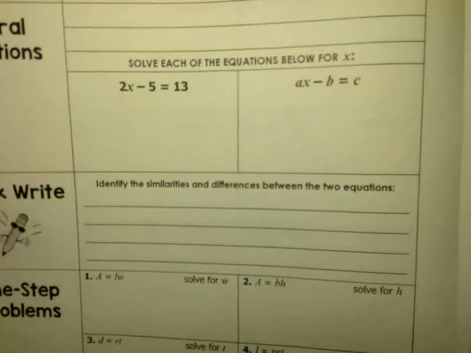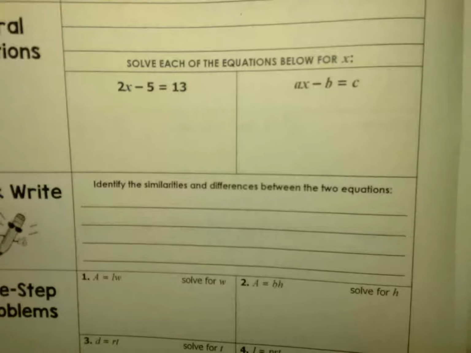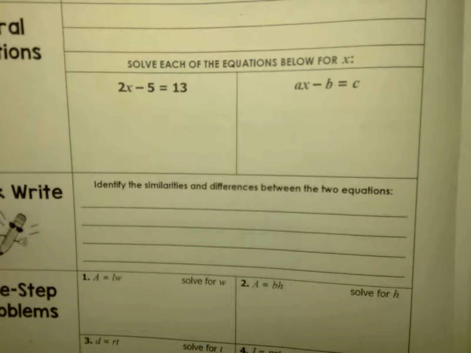Do you hear a squeak when I talk? I know what it is. Hold on. Can you still hear me talking? No. Okay. Can you hear me talking now?